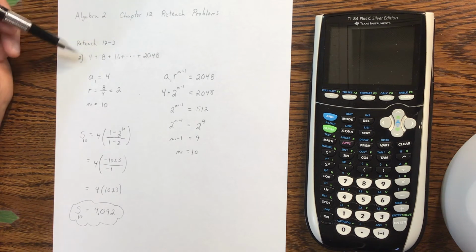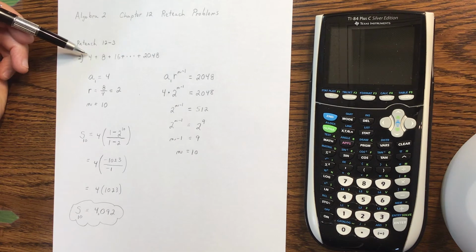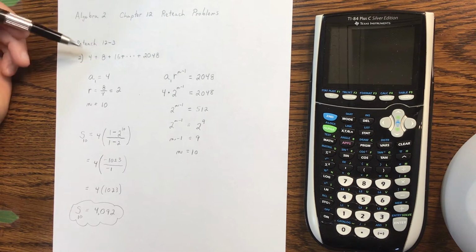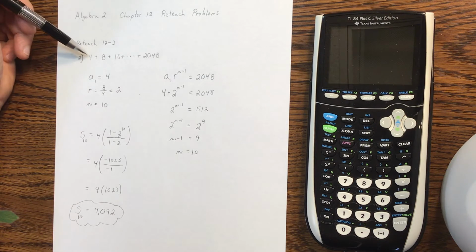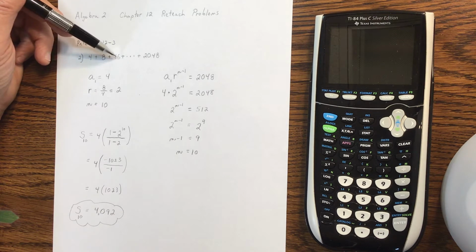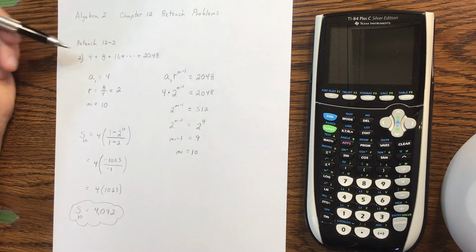First thing we've got to do is ask ourselves, is this a geometric or an arithmetic series? Well, we know that the first term is 4, and we can check if it's arithmetic by looking at what's happening from 4 to 8. We see it's increasing by 4, and then from 8 to 16 it's increasing by 8. So that tells us right there that this is not an arithmetic sequence or series. So that leaves us with a geometric.